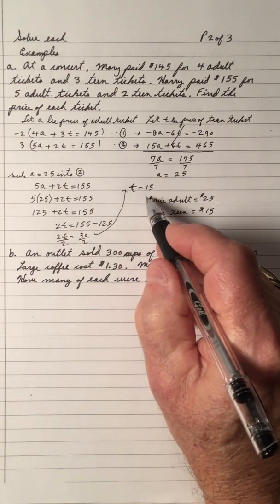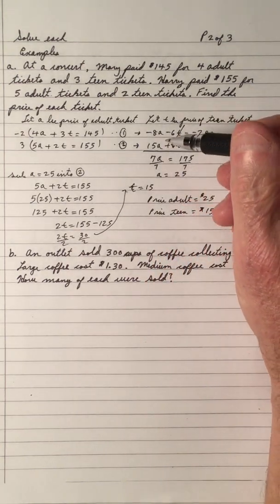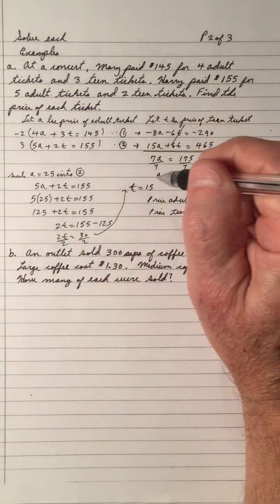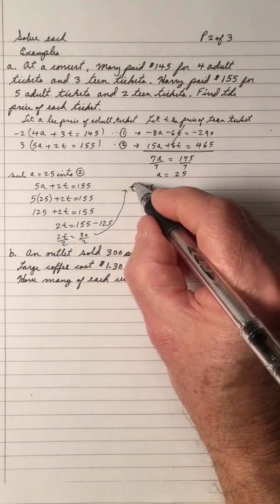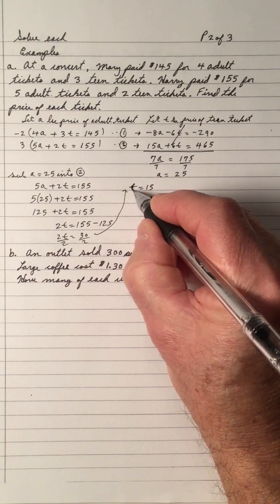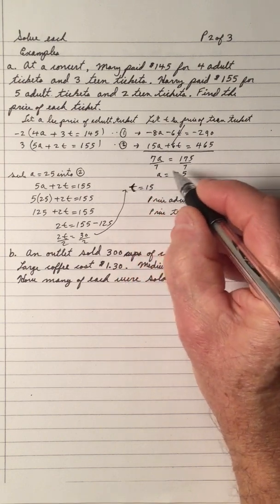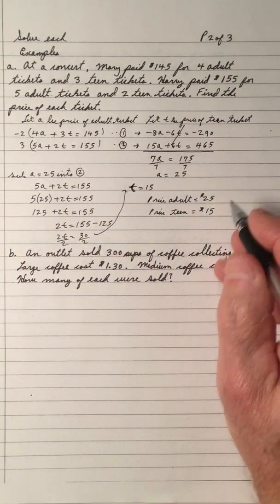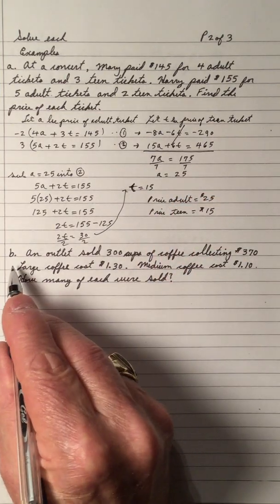So notice, a lot of students might let X and Y be the adult and teen tickets. I did A and T. A and T go along with the abbreviations, A is adult, T is teen, so there's less chance of making an error. And let's do B.